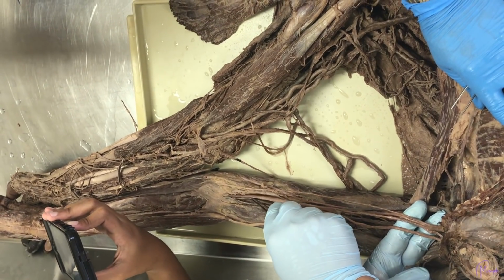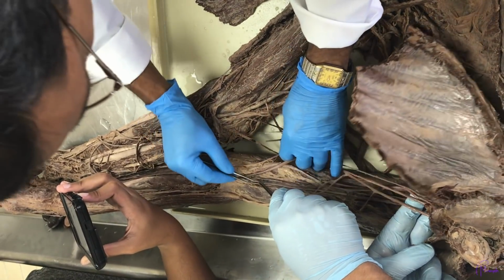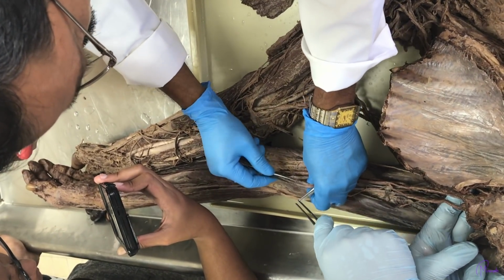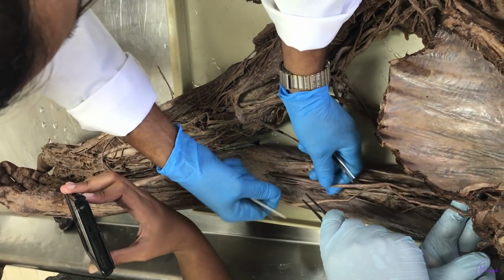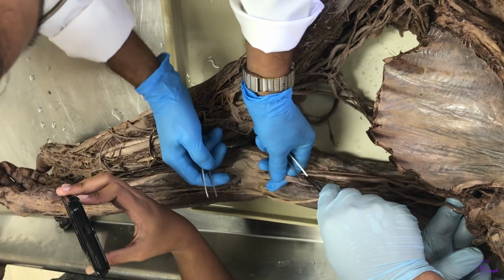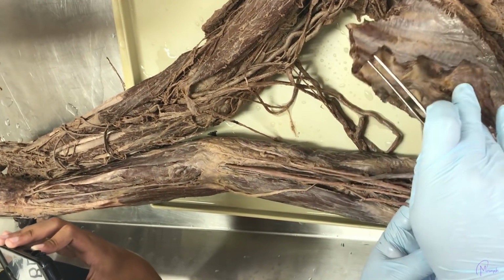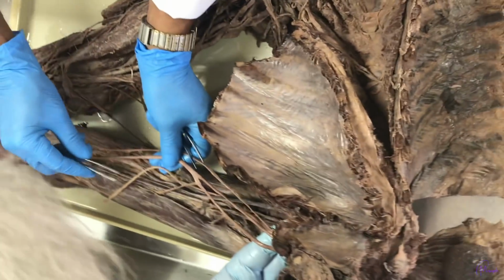It looks like a vein, but it's not. So we have the brachial artery, and then we have the median nerve. The veins are accompanying here. This is the vein here, and this is the artery. Just beneath that is the vein here. So we have the brachial artery, and then we have the median nerve. This is the median nerve.